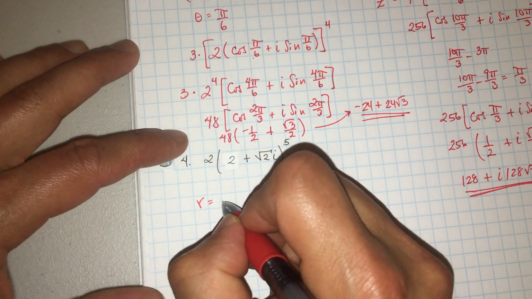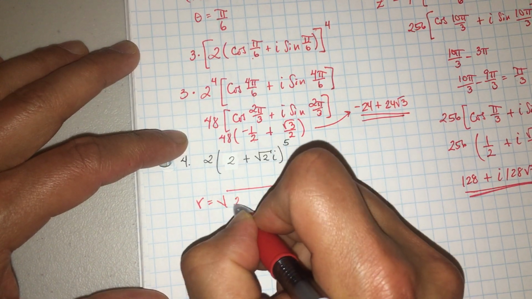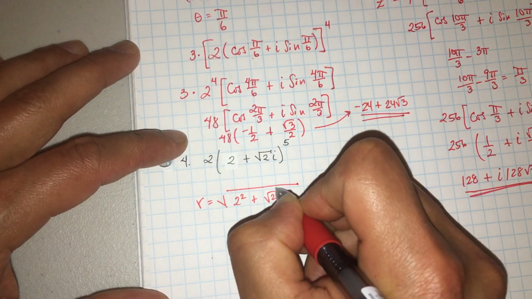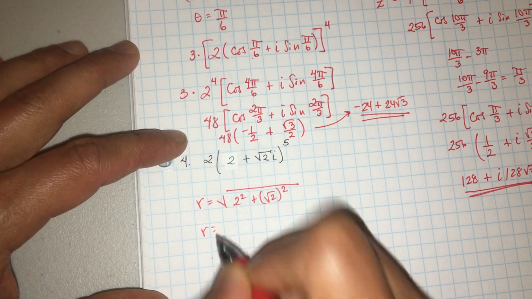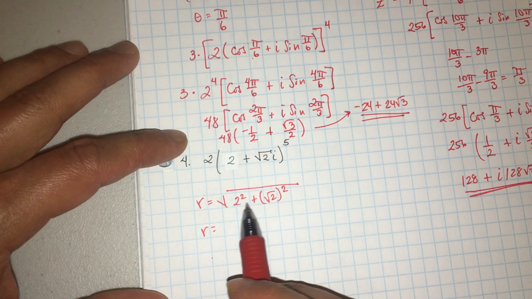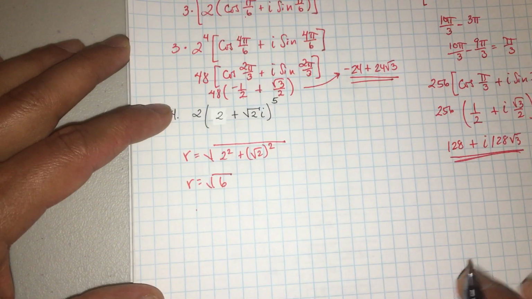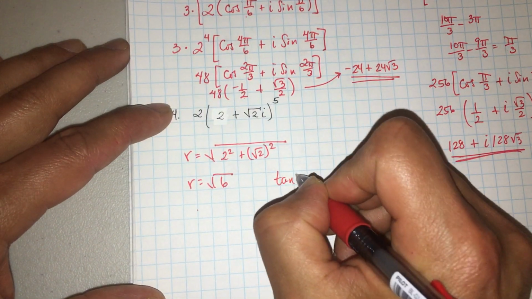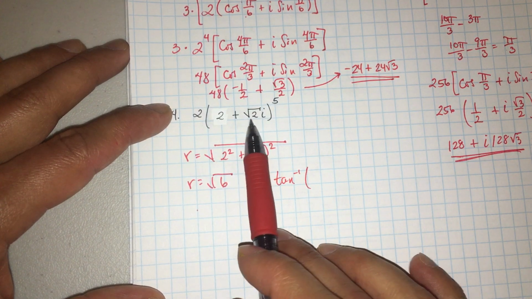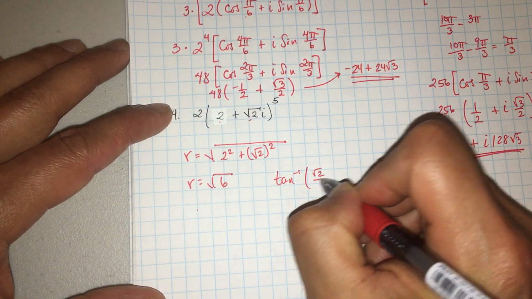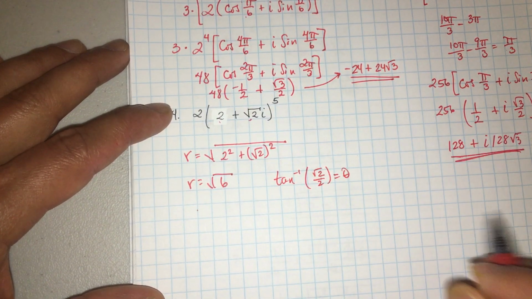So R is square root of 2 squared plus radical 2 squared. Okay. Well, that's going to give me 4. That's going to give me 2. 4 plus 2 is 6. Okay. All right. And that's it. So now I got to figure out my angle, which is tangent inverse of B over A. So this guy over this guy, square root of 2 over 2. So they made it easy on us.